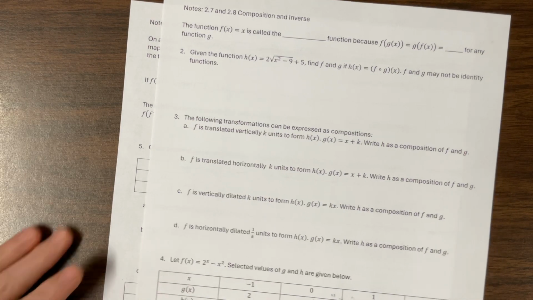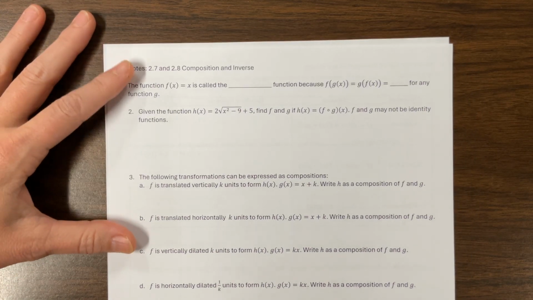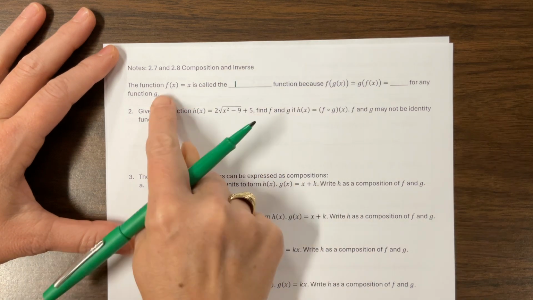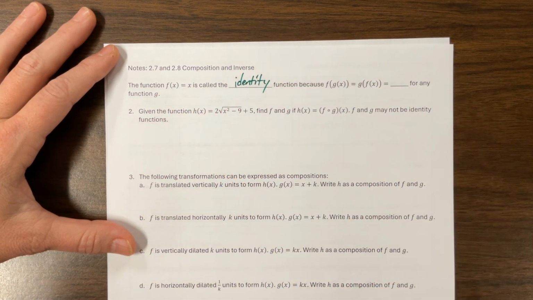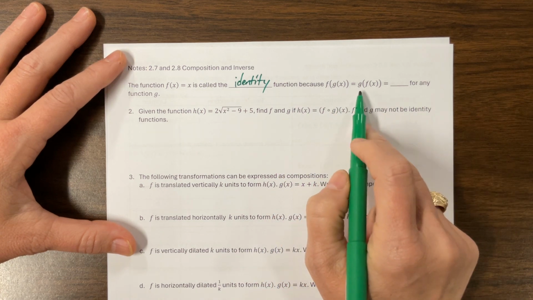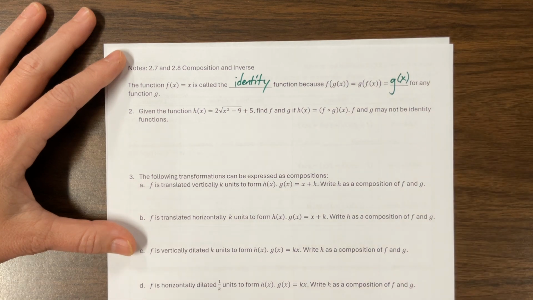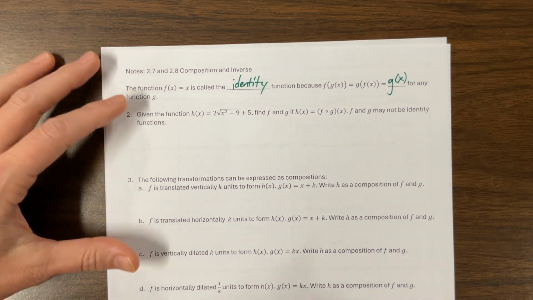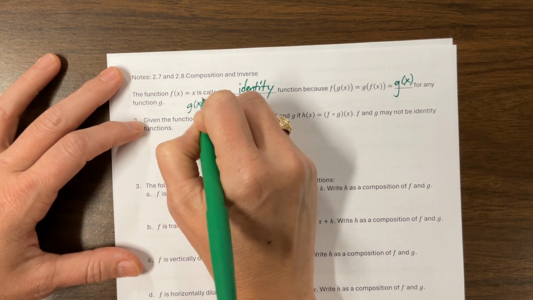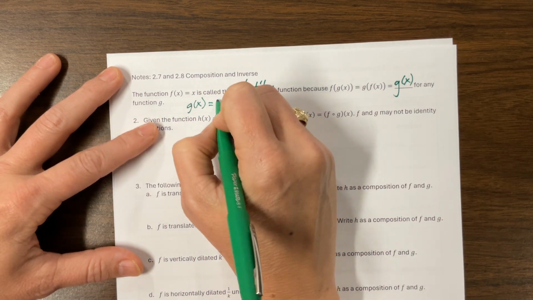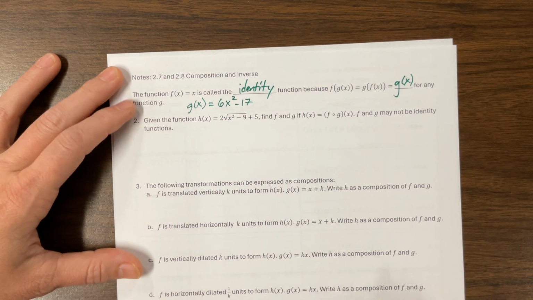So here we go. The function f of x equals x is called the identity function, because f of g of x equals g of f of x, which would equal just g of x. It gets you back to where you started. So for example, if I have my function g, if g of x equals, my birthday is 6/17, if it's 6x squared minus 17, okay, then what happens?